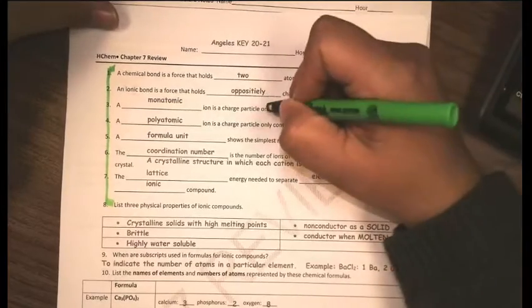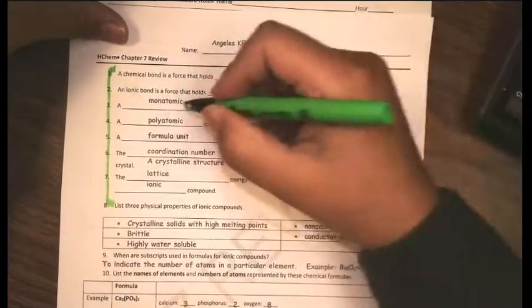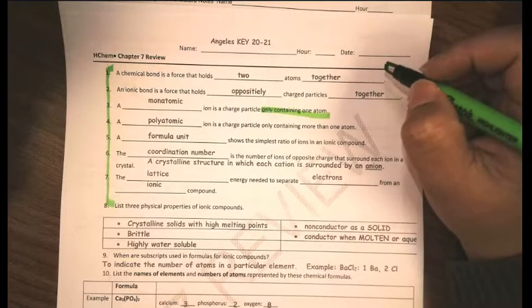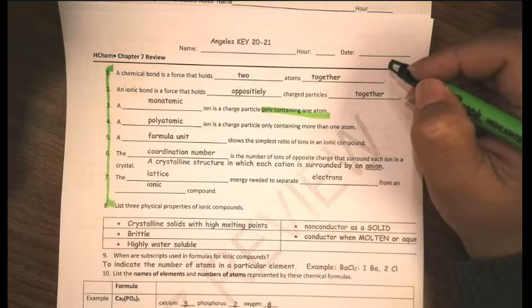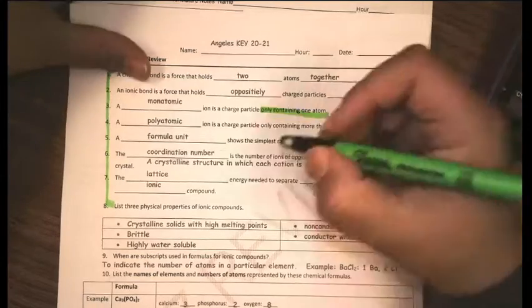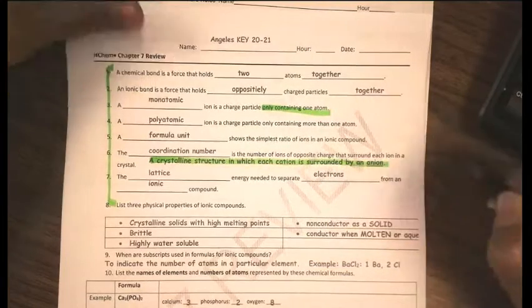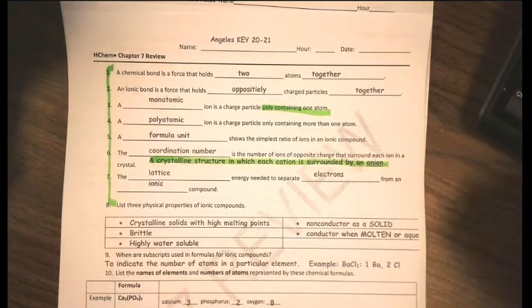Monatomic is only one atom. Polyatomic, more than one. Formula unit shows the simplest ratio of ions in an ionic compound. Coordination number is the number of ions of opposite charge that surround each ion in a crystal. And you definitely want to know that a crystalline structure is one in which the cation is surrounded by an anion. And the lattice energy is the energy needed to separate electrons from an ionic compound.